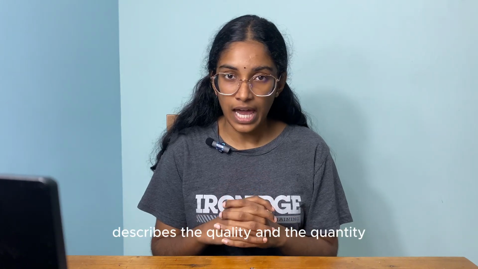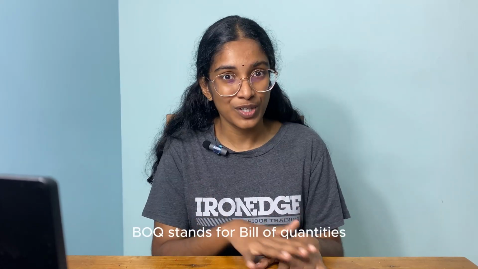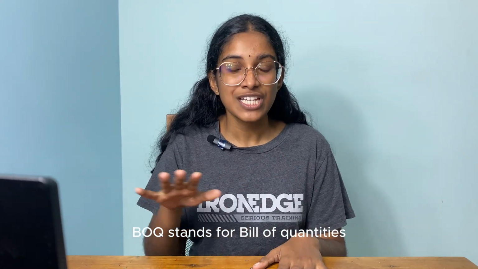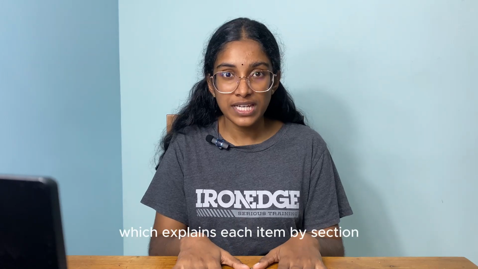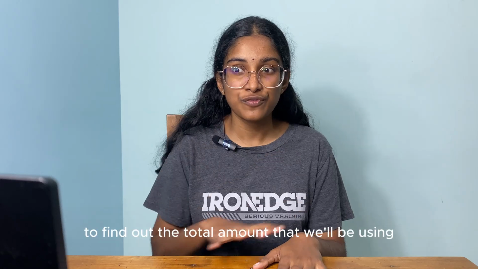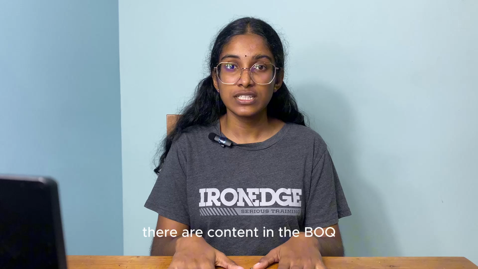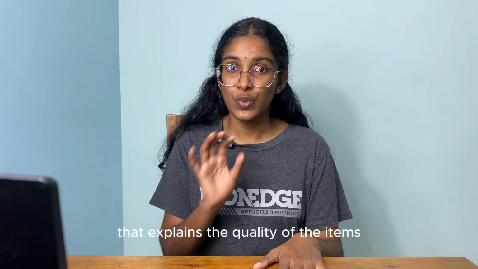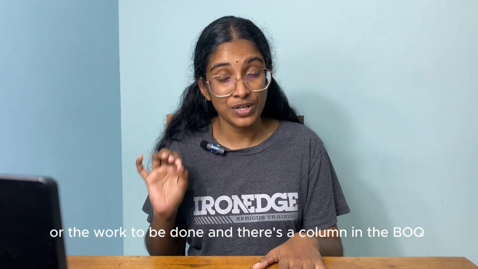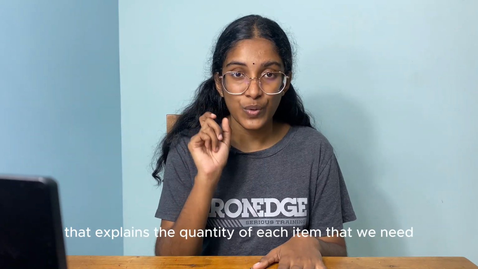So a BOQ describes the quality and the quantity of the work to be done in construction projects. BOQ stands for Bill of Quantities. So it's a bill document which explains each item by section and different bills to find out the total amount that we'll be using for that project itself. There is content in the BOQ that explains the quality of the items or the work to be done, and there's a column in the BOQ that explains the quantity of each item that we need for the project.